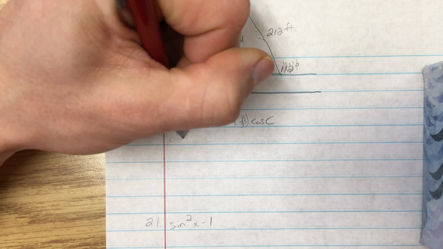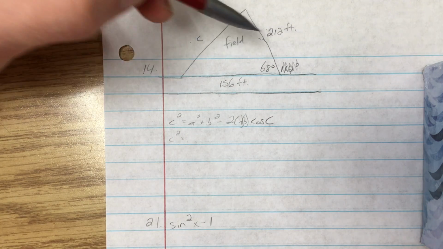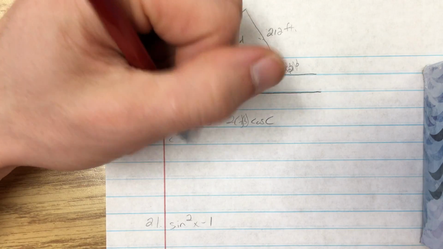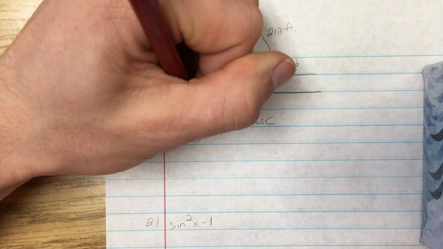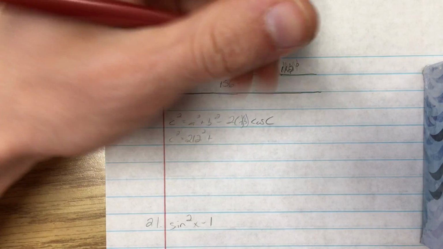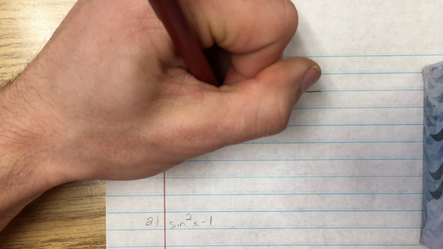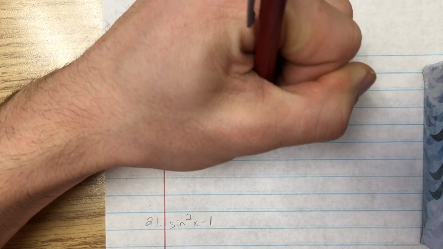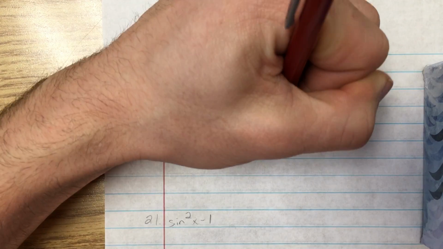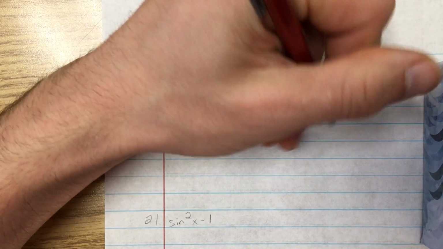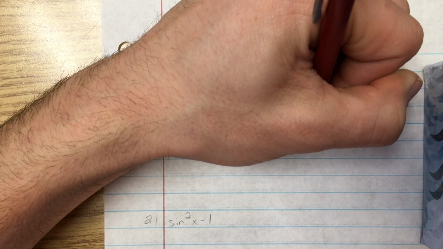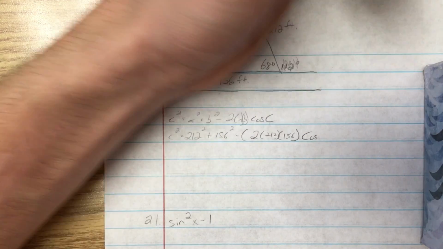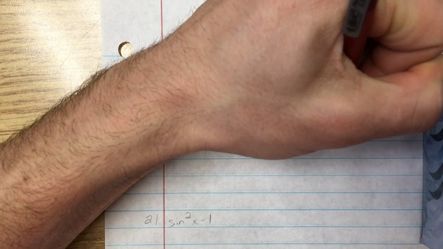C squared equals, A squared is 212 squared. Hopefully you brought your calculators home for this one. Then 156 squared, minus 2 times 212 times 156 times cosine of 68.